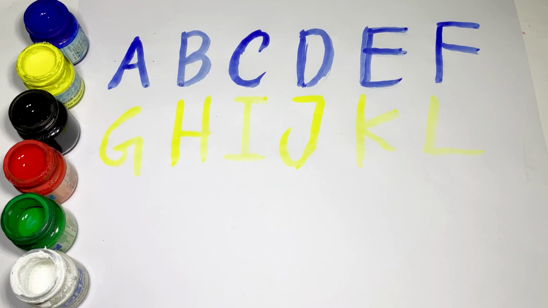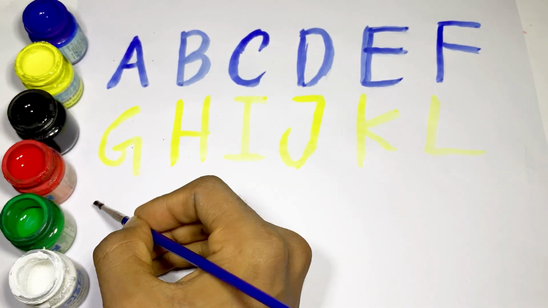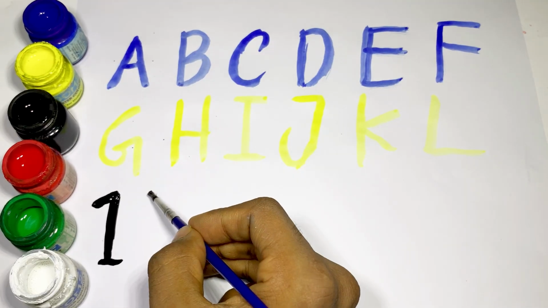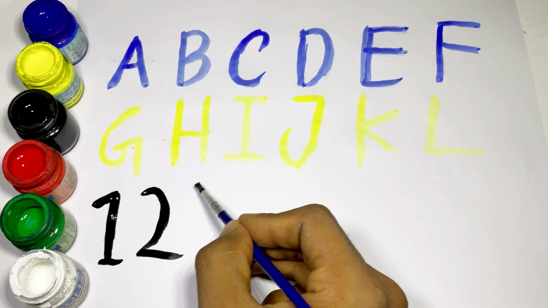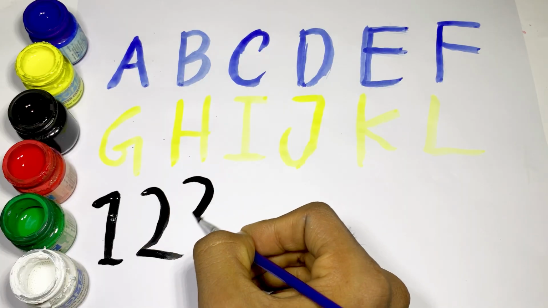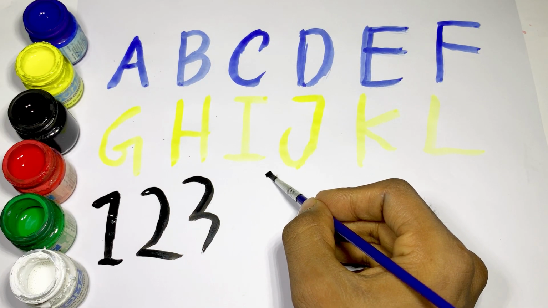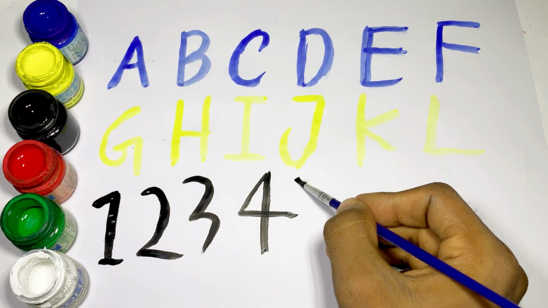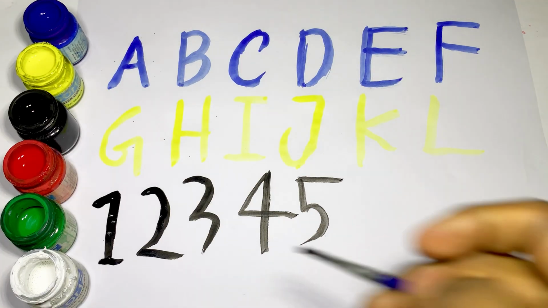Kids, now numbers, and first we read 1, and use black color. 1. 2. T W O, 2. 3. T H R E E, 3. 4. F O U R, 4. 5. F I V E, 5.